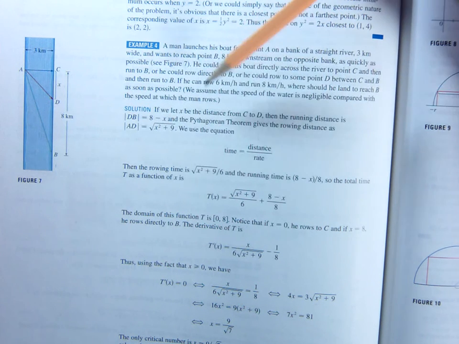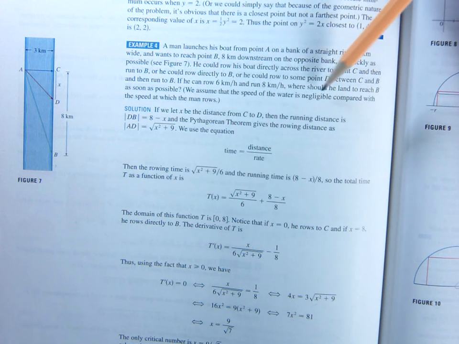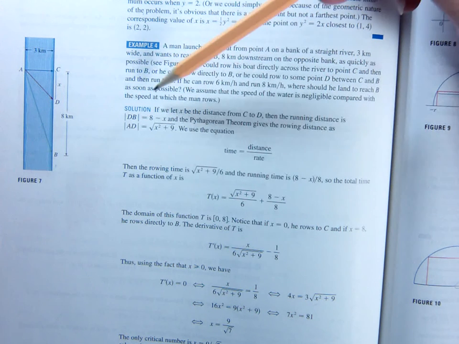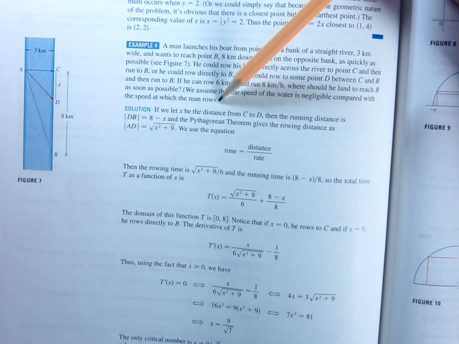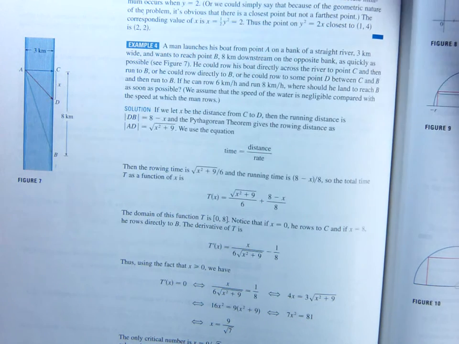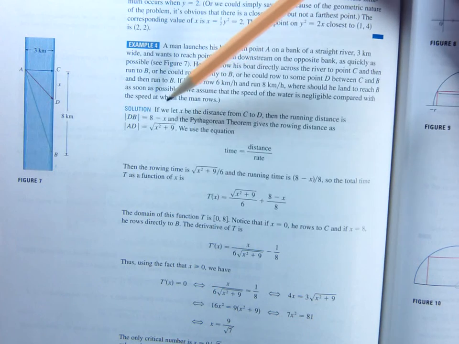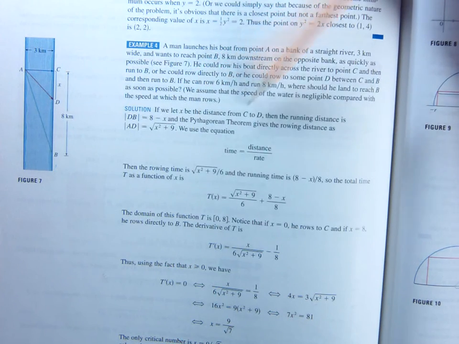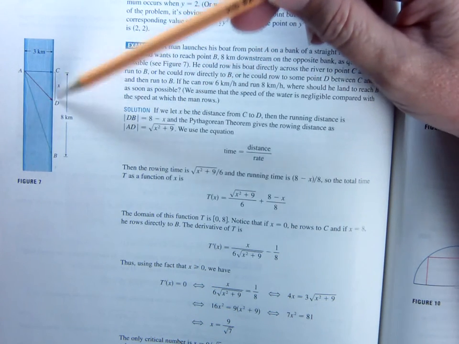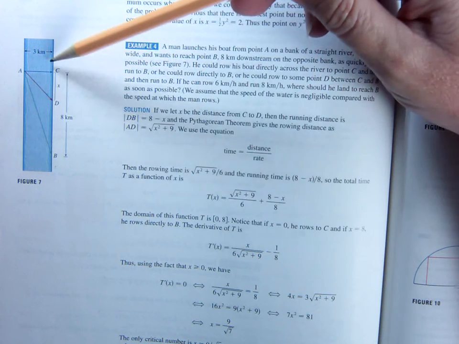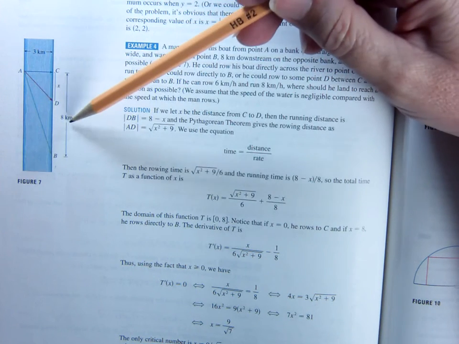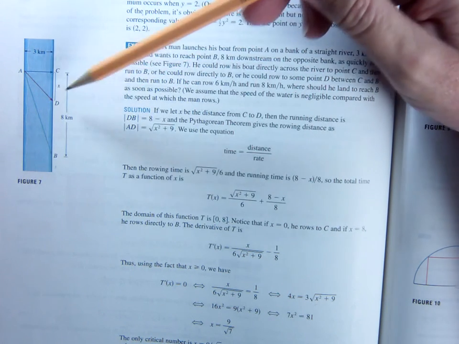Okay, we're going to assume that the speed of the water is negligible compared to the speed at which the man rows. So we're going to say that he can row that speed in that type of water. All right, so we have to find the distance between C and D. So we have this distance right here, and we may call that distance 8 minus x, or D to B.